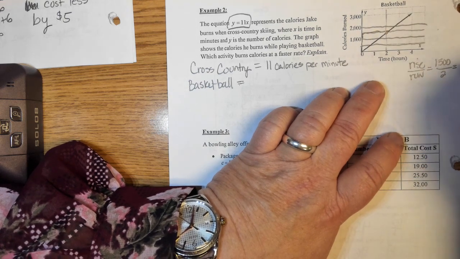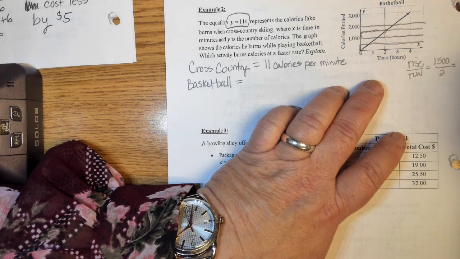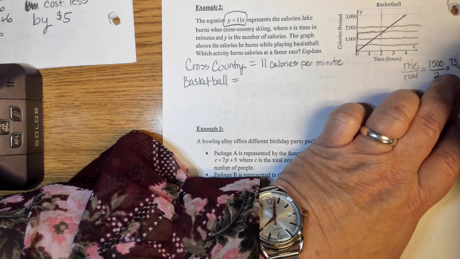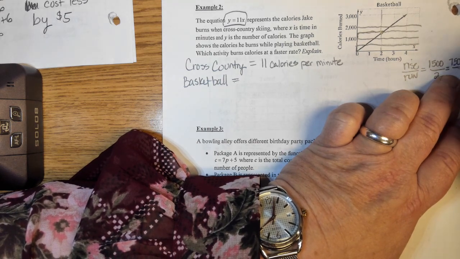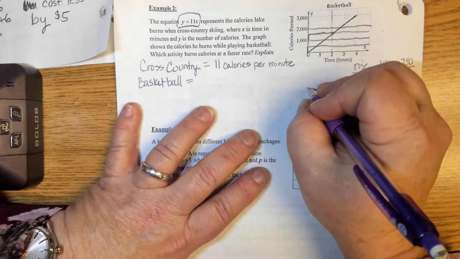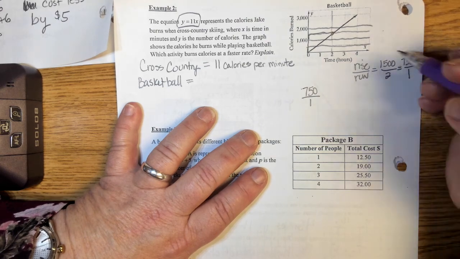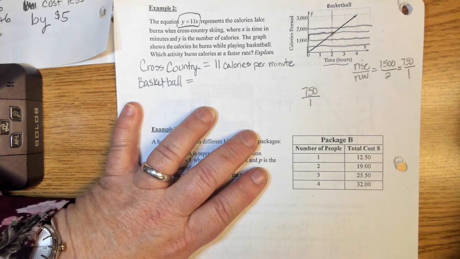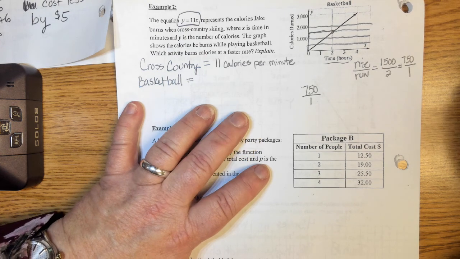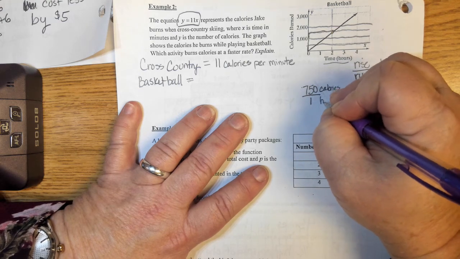So 15 over 2 gives us what? Simplified. 750. I'm going to write this over 1, and then I'm going to rewrite it so that it's clear. 750 over 1, but what are we comparing here? Look at what your graph says. Is it 750 calories per minute? So it's 750 calories per hour.